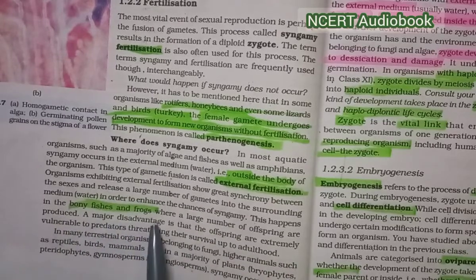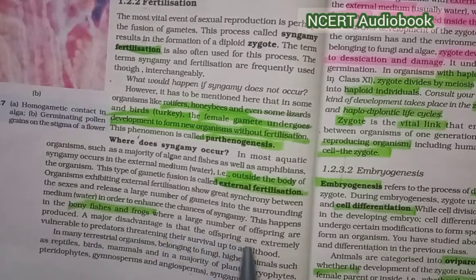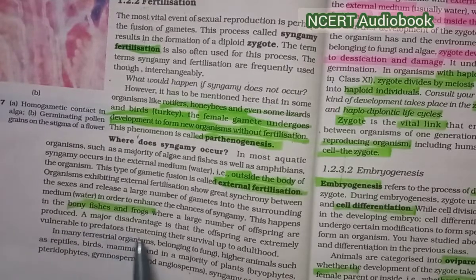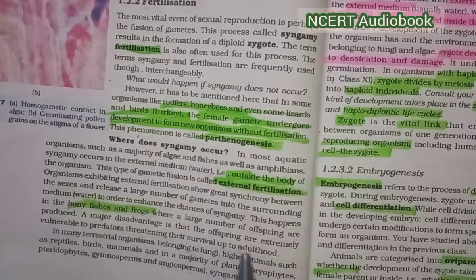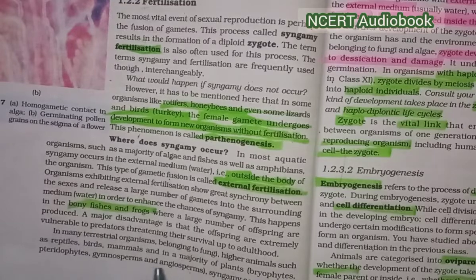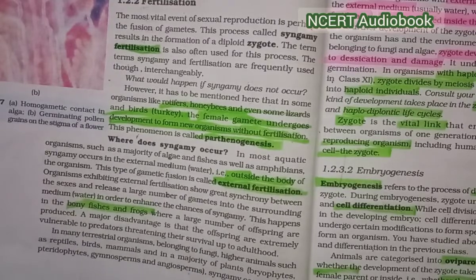A major disadvantage is that the offspring are extremely vulnerable to predators, threatening their survival up to adulthood. In many terrestrial organisms belonging to fungi, higher animals such as reptiles, birds, mammals, and in the majority of the plants, bryophytes, pteridophytes, gymnosperms and angiosperms, syngamy occurs inside the body of the organism.